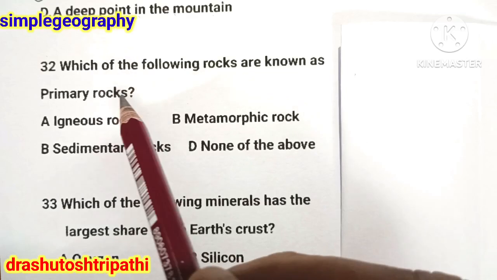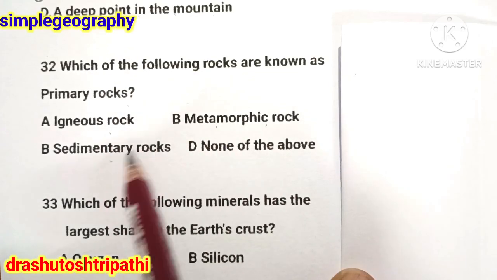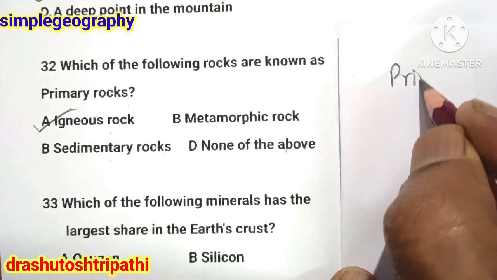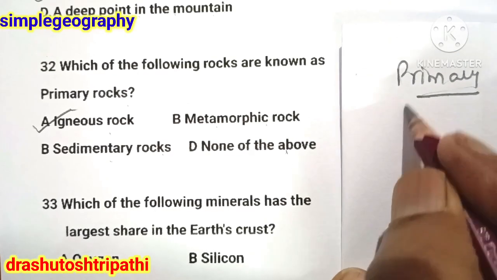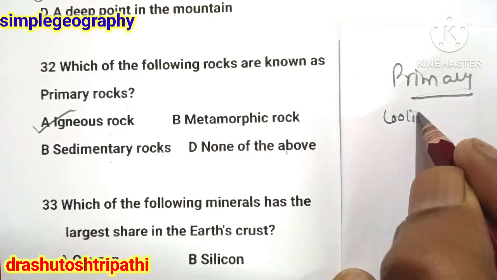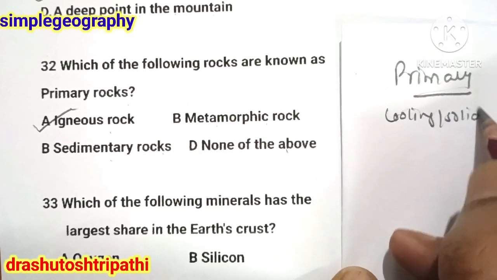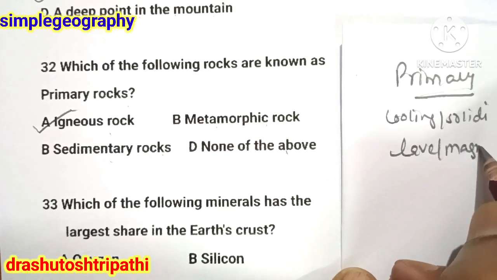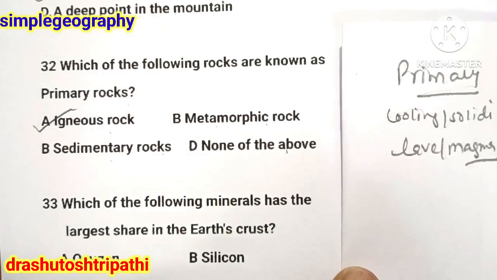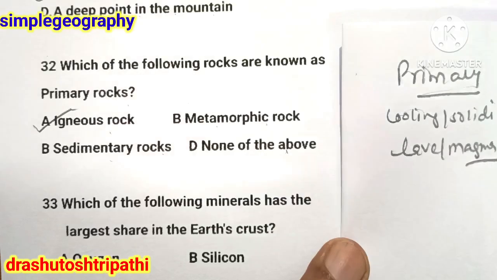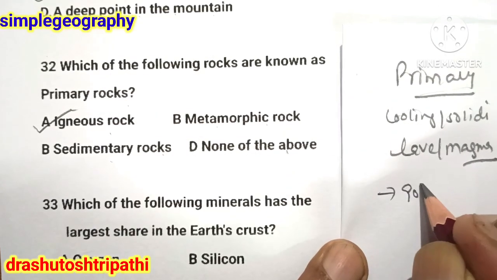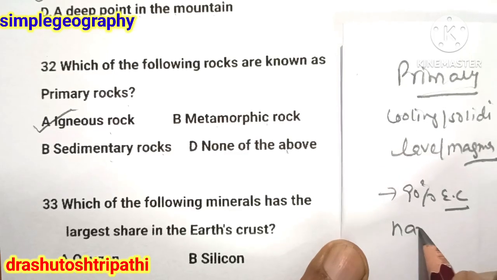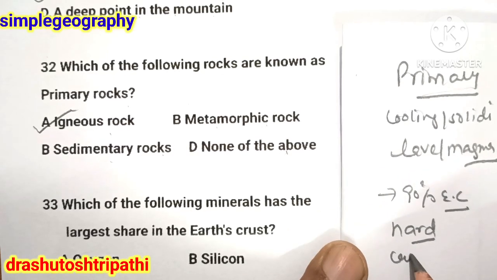Which of the following rocks is known as the primary rock: igneous rock, metamorphic rock, sedimentary rock, or none of these? The answer is A, igneous. Why is it called primary rock? Because it is formed first by the cooling and solidification of lava and magma. What are the other characteristics of the igneous rock? 90% of the earth's crust is formed by the igneous rock. It is hard. They have crystals.